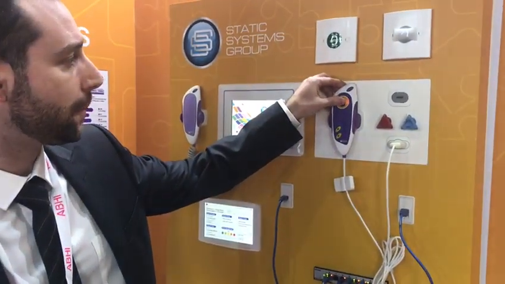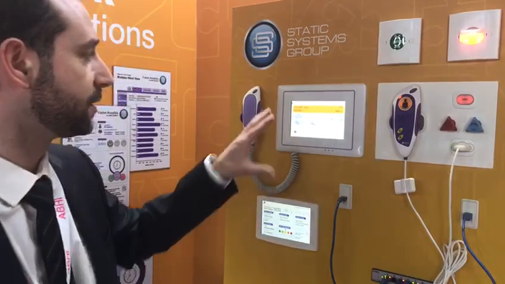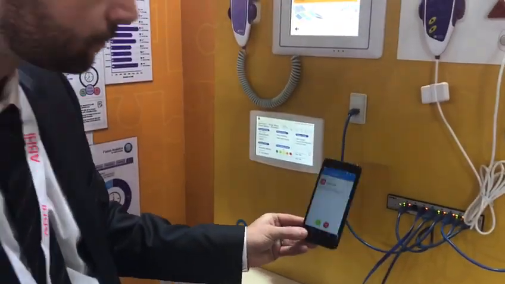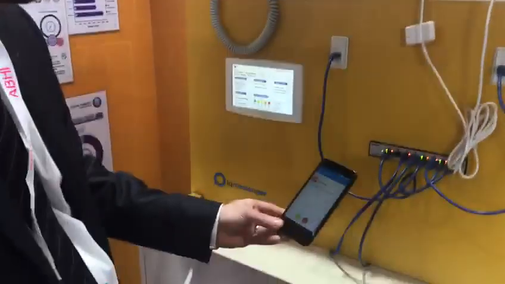So if a patient puts a call up, that message will be raised on the system and it will come through to the IQ Messenger. That can be accepted by a member of staff.